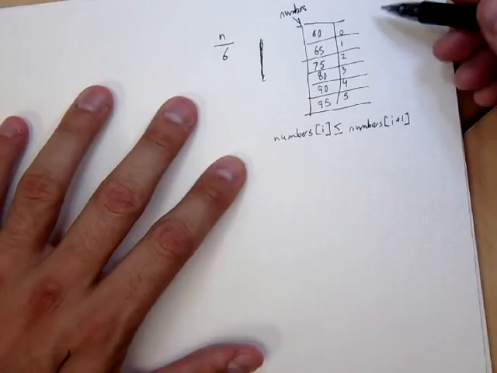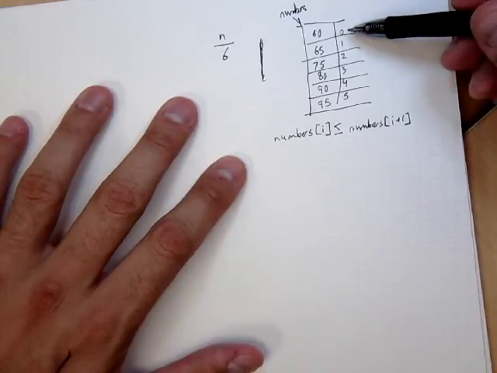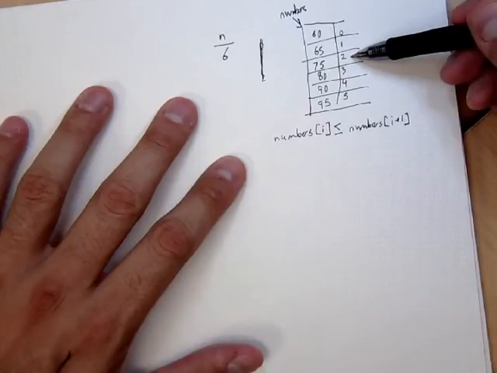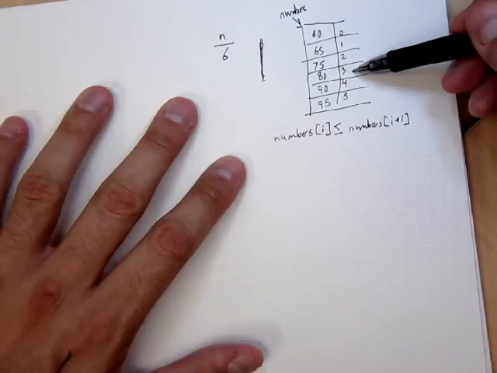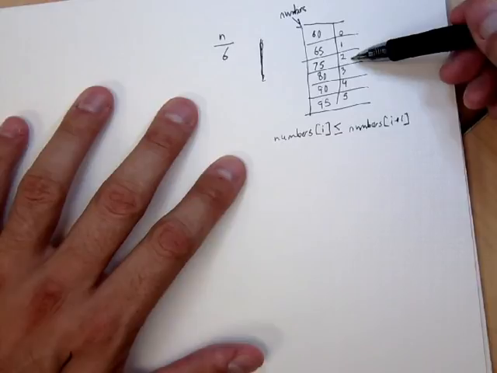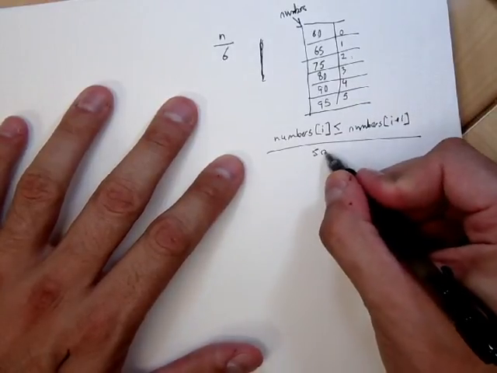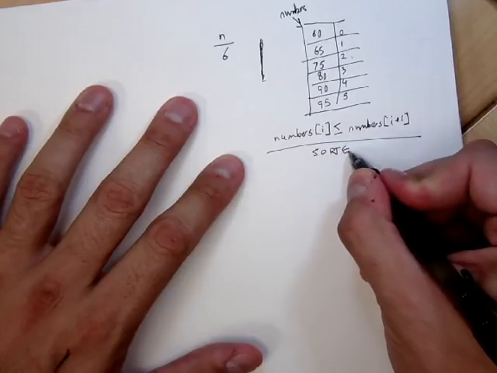It always is, right? If i is 0, you have 60 is less than 65. At 2, you have 75 is less than 80. At 1, you have 65 is less than 75. So no matter what, this condition is true, that means you're sorted. You have a sorted array.